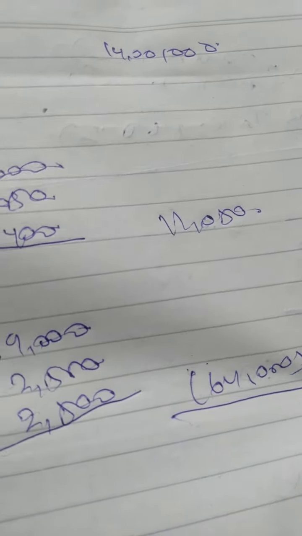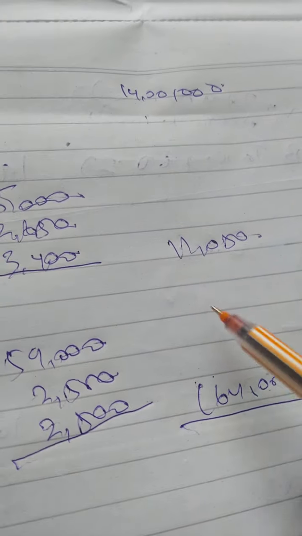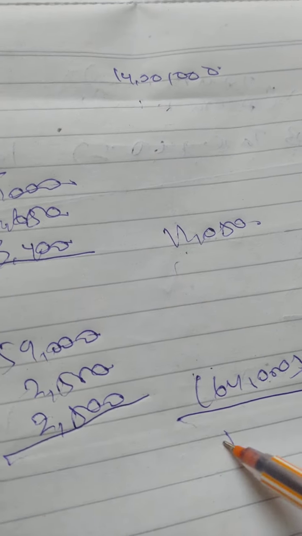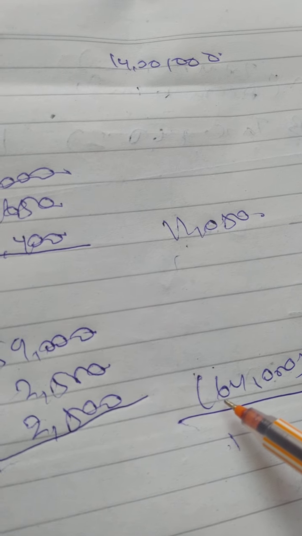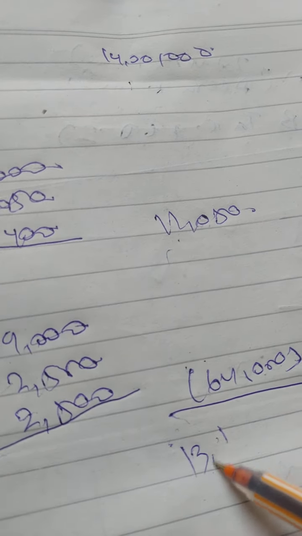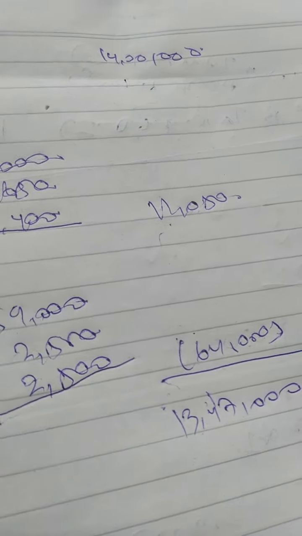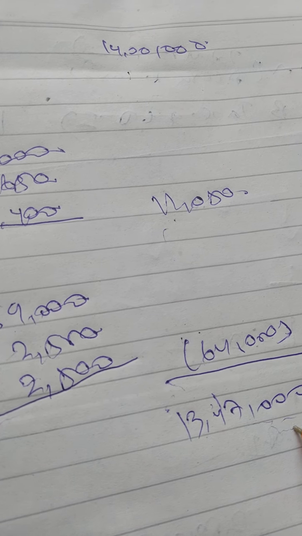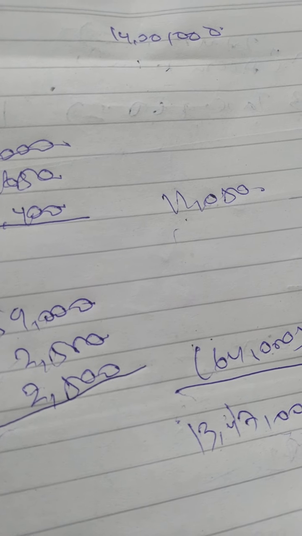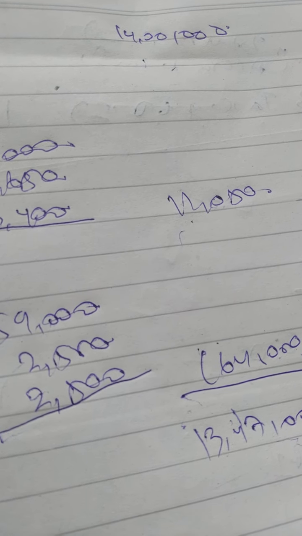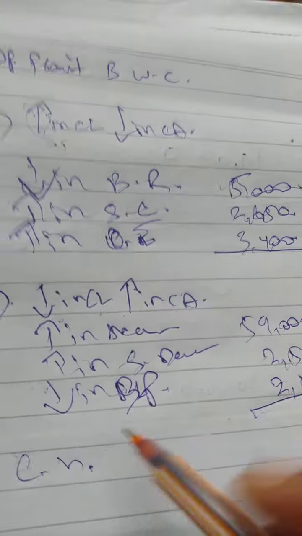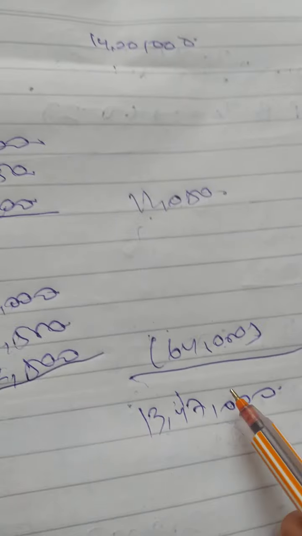Add all these things, you will get 64,050. Then 14 lakhs plus 11,050 minus 64,050 equal to 13 lakh 47,000. What is the name of this 13 lakh 47,000? Cash generated from operation.